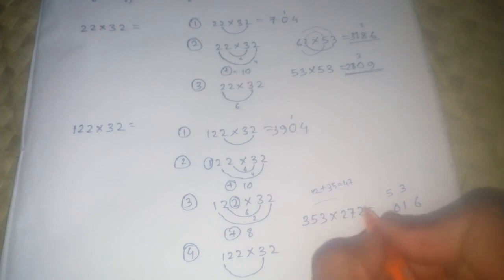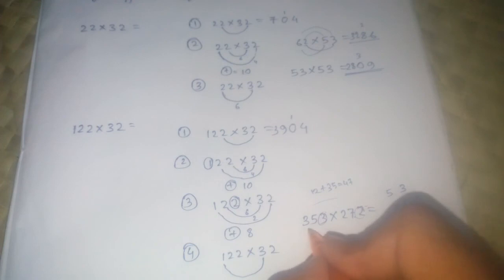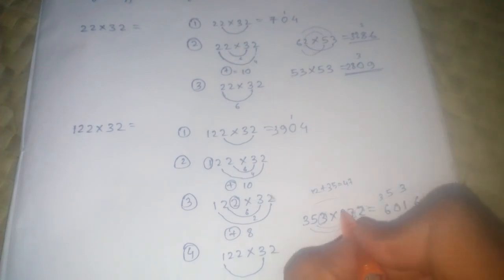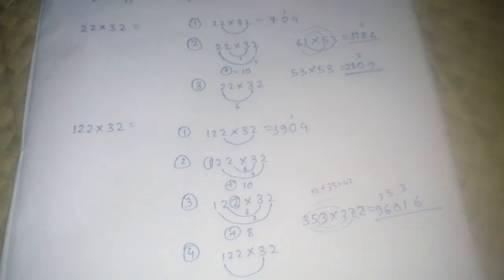Now we are omitting this 2 and this 3. So 2 cross 5 is 10, 3 sevens are 21, so 31 plus 5, that is 36, so 3 will be carried out. Now just multiply this 3 into 2 is 6 and 6 plus 3 is 9, so 96016, this is your answer.